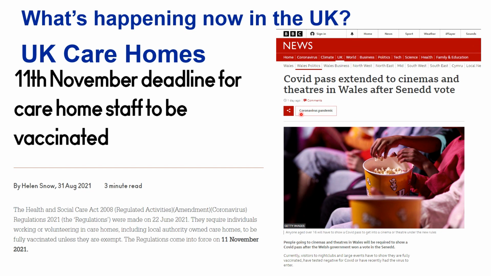And we've also got COVID passes being extended in Wales to cinemas and theatres, so just running up to Christmas, I suppose. That's going to impact on the businesses as well as the people's lives, but that's happening in Wales. It's not happening in England yet, but I'm sure it's going to come, and I'm sure the unvaccinated are going to get persecuted because they're just not towing the line and doing what Big Brother tells them to do.